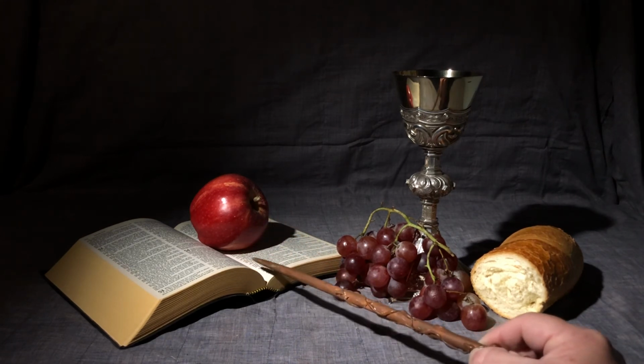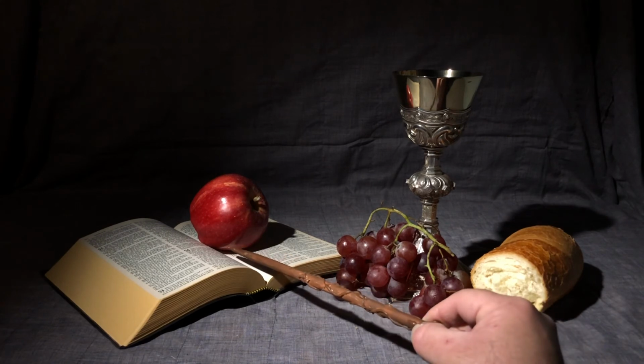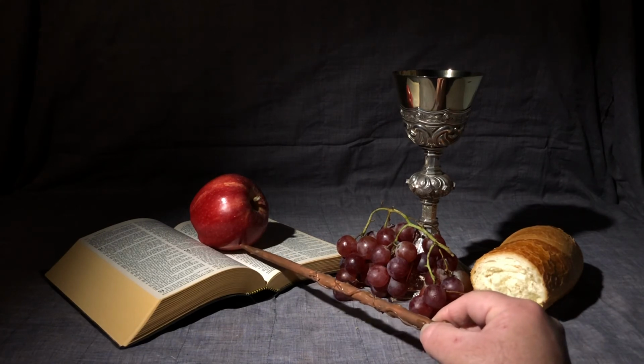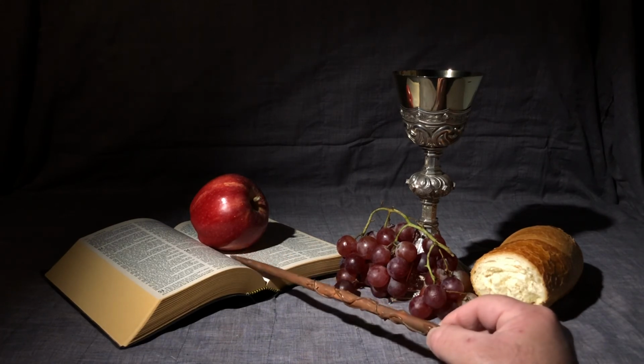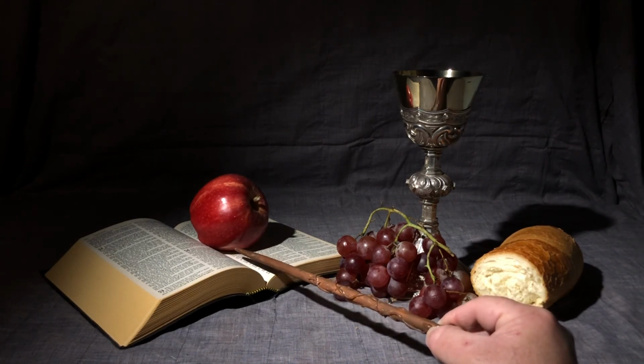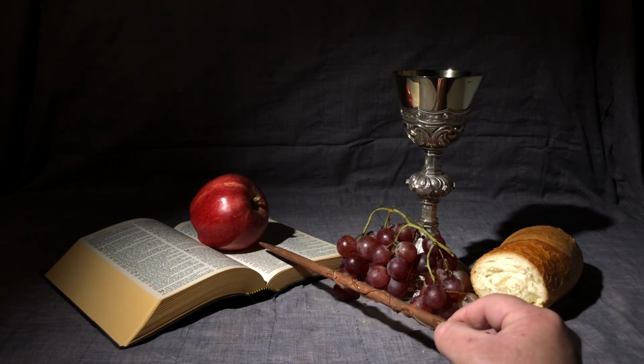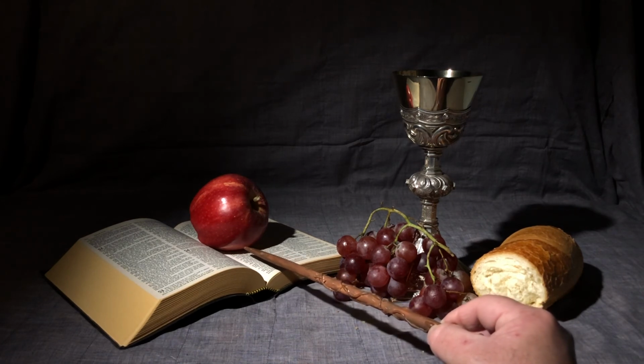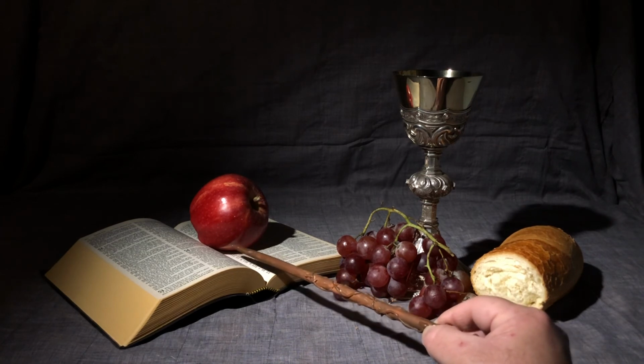Right here on the bottom, since the apple is a very shiny object, it gets a lot of reflected light. If it wasn't a shiny object, you wouldn't get that much reflected light. But since an apple is shiny, you do get a lot of reflected light.